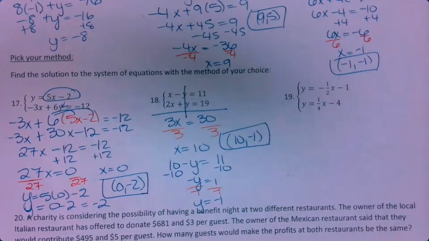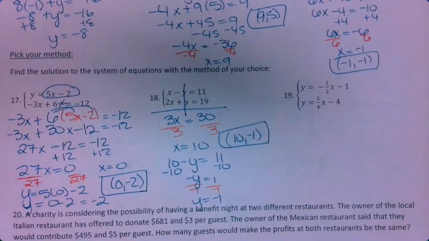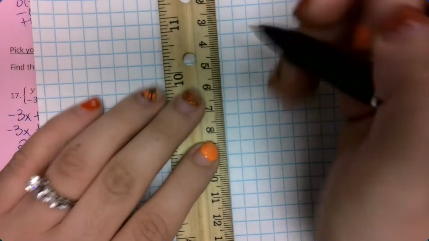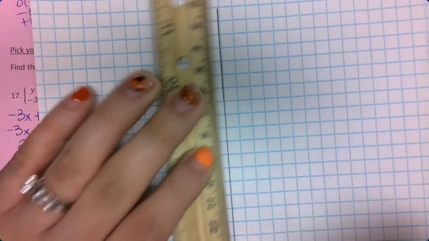On the last one that I can use my method of my choice, I'm going to use graphing. So I'm going to grab graphing paper. I'll be right back. I am going to draw my grid on here. On the test, you'll have a graph you can use if you would like.